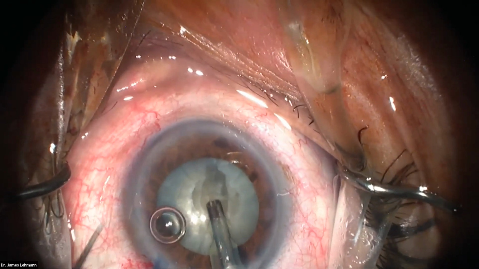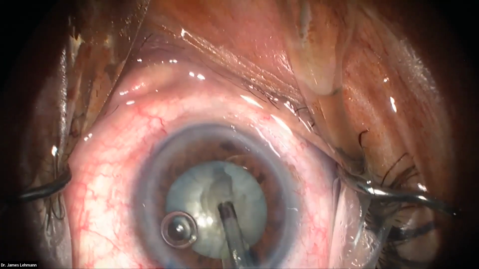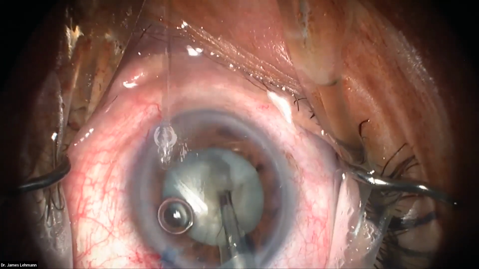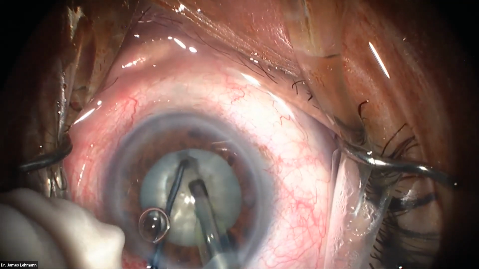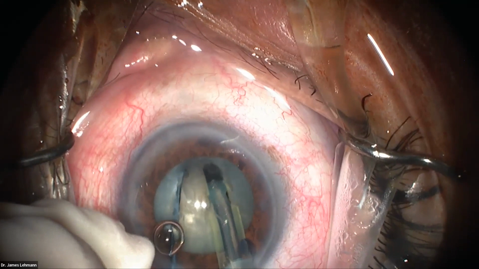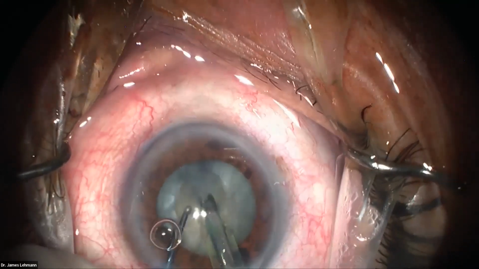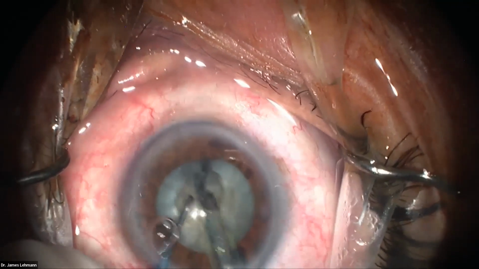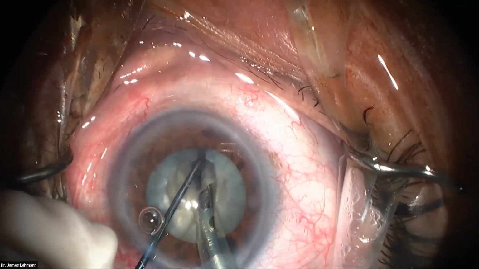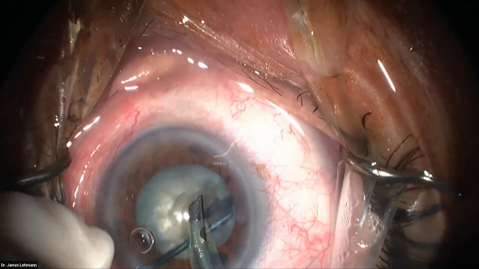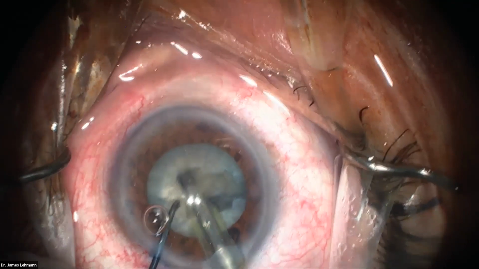Now I'm going to put in my second instrument, which is just a horizontal chopper. You can see it's blunt at the tip. Go through my paracentesis. And then I'm going to try to crack. So we got a good crack there. You see that? Now I'm going to eat some of that. So you can look at the depth. Maybe we're about 80% right there. So that's good. And now I'm going to rotate. That helps to guide you on the next grooves because you know what the depth is. So we're going to start at the top here.